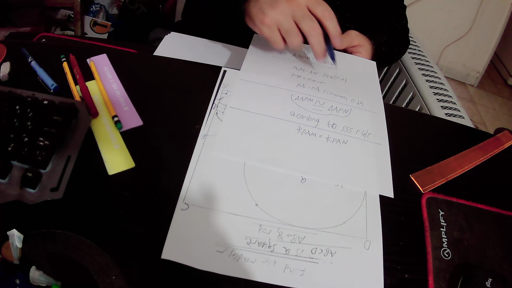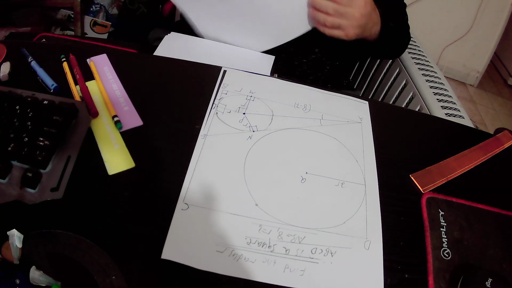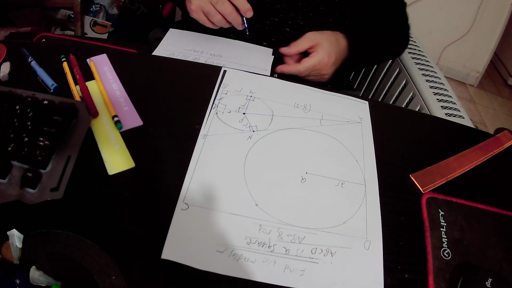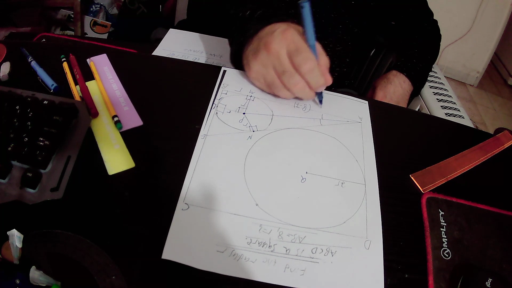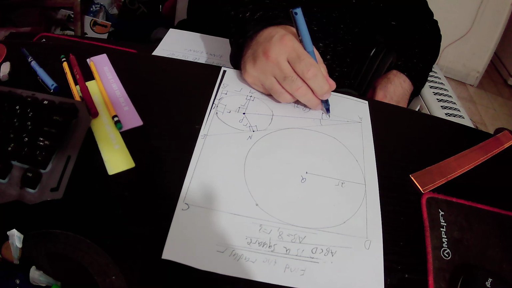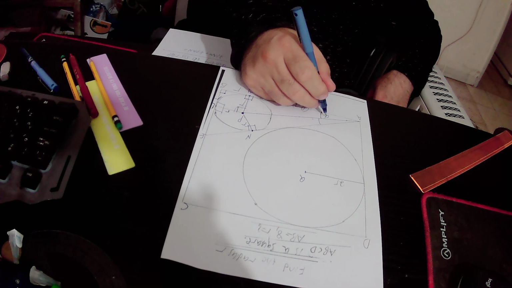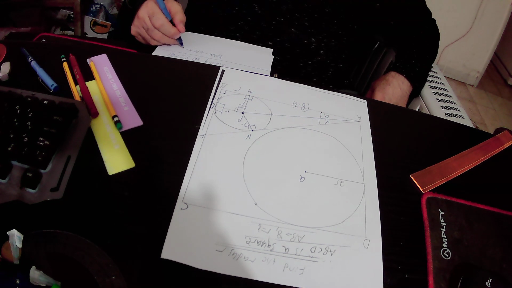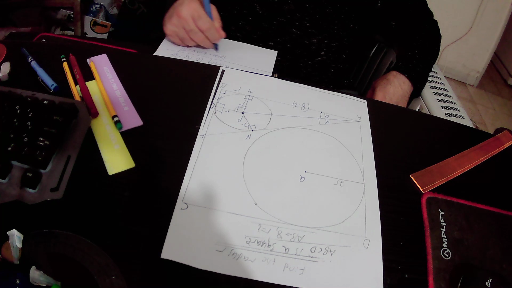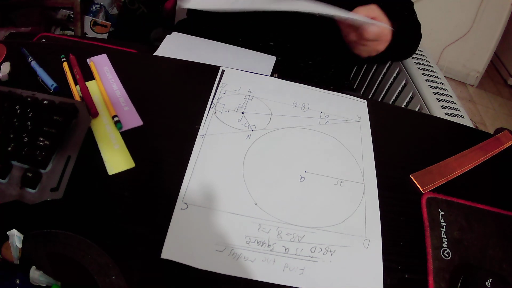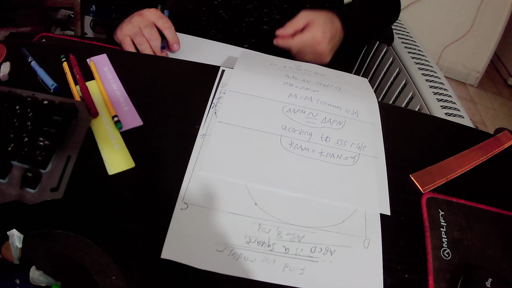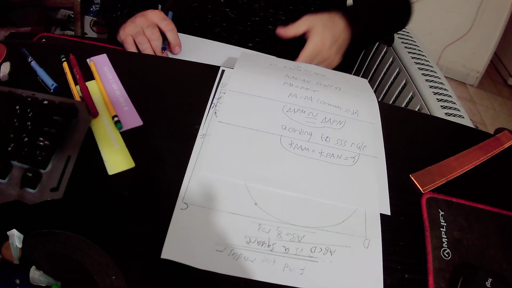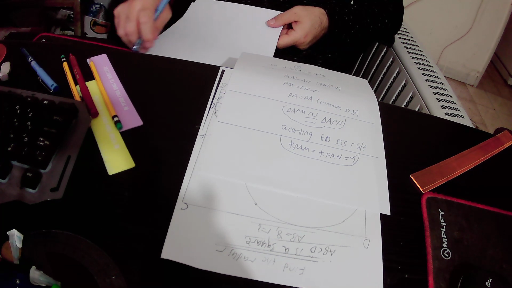And if we define angle PAN, this angle, as angle alpha, then angle PAM will also be equal to alpha, because those two angles are equal to each other. So we found out that angle PAM is equal to angle PAN, and both angles are equal to alpha according to our definition. Okay?